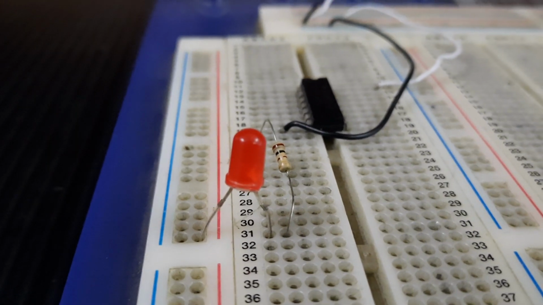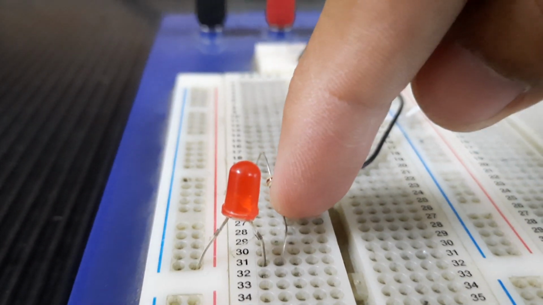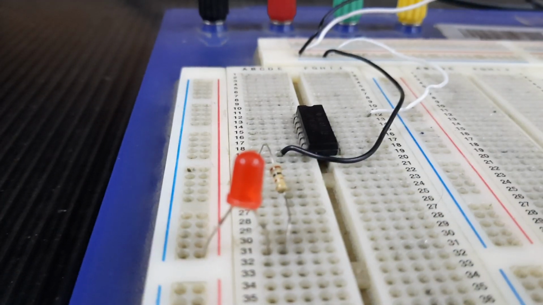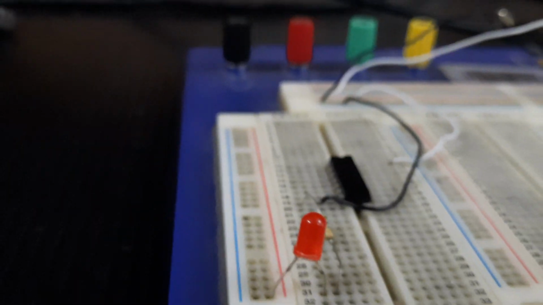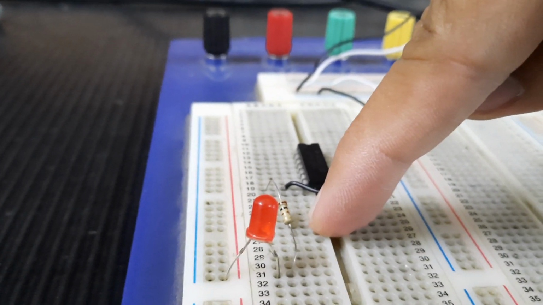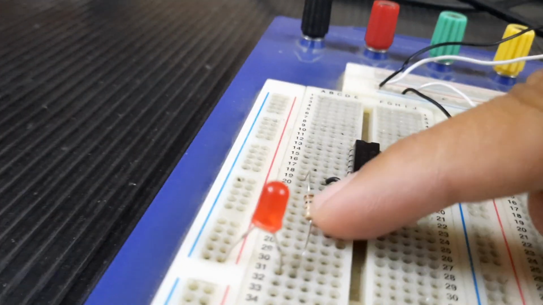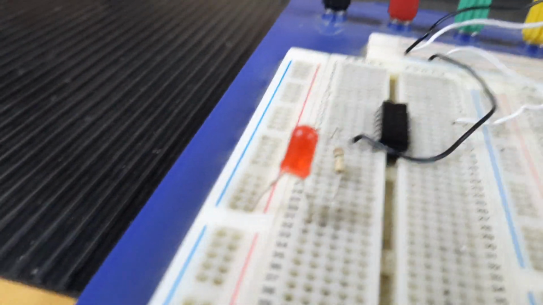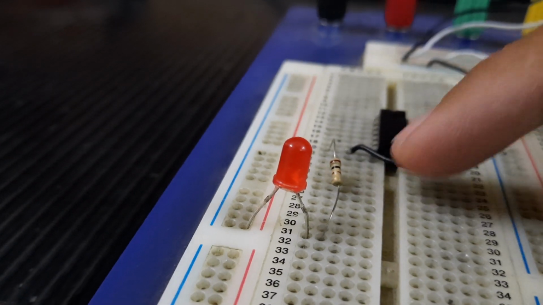And now I have fixed an LED in series with a resistor on which I will be showing you the output, or you will be showing me the output while performing the experiment. So I have connected almost 100 ohms resistor in series with the LED, and as you see, the negative of the LED is ground.